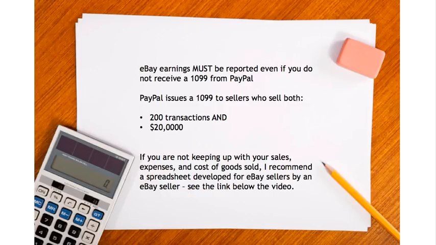So eBay earnings must be reported even if you do not receive a 1099 from PayPal. PayPal issues those 1099s to sellers who meet both of these criteria: 200 transactions and $20,000. Now the reason for this is because this is coming from the government. This is not PayPal's rule. This is the government making them do this, the IRS, because the IRS is trying to look for people that are doing this as a business, and they define that threshold of doing this as a business as these two criteria, 200 transactions and $20,000.